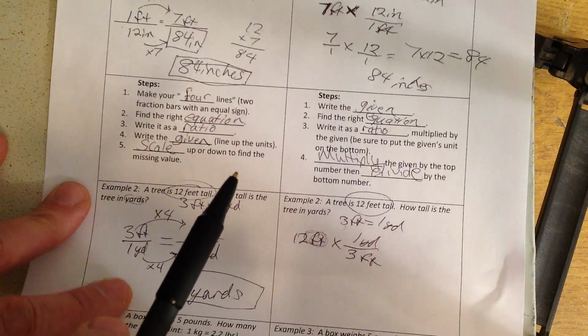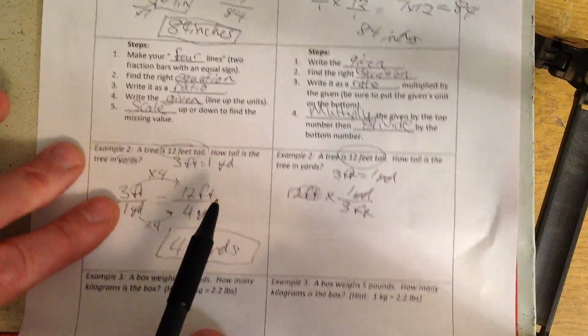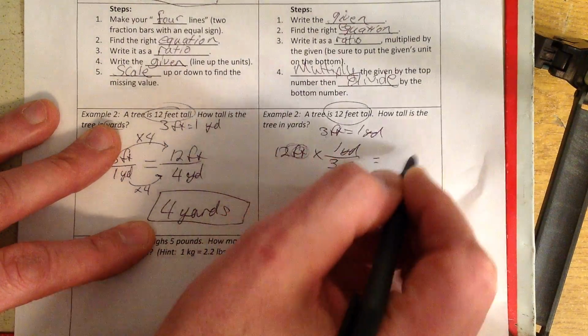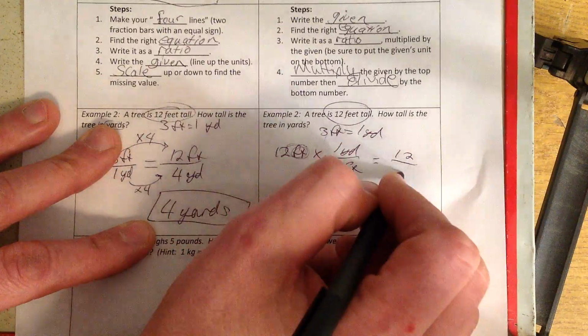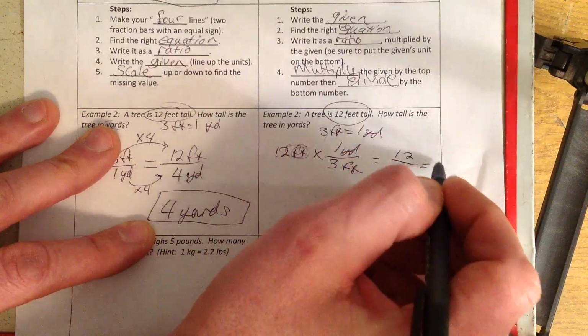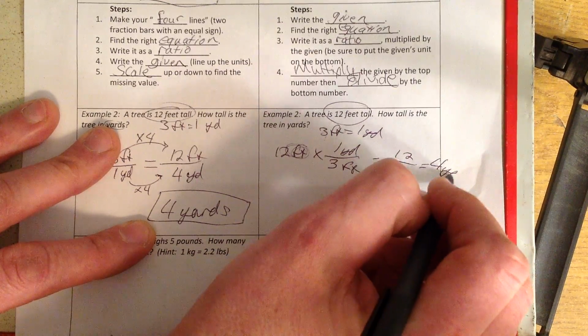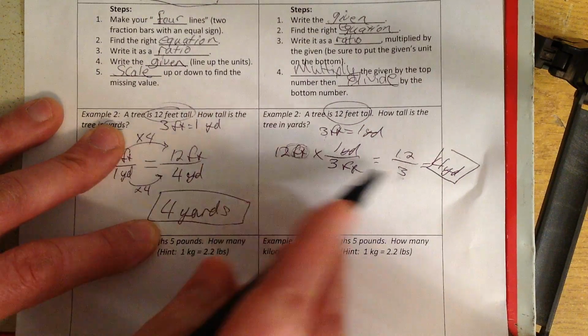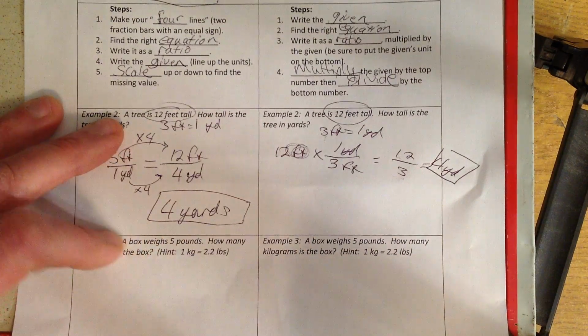Now, look how this is a little different than our problem before. Before we just multiplied across the top. We didn't really have to divide. Here, if I multiply across the top, 12 times 1 is going to give me 12. And then the bottom number, 3, means I need to divide the 12 by 3. And no surprise, since these are the same exact problems, I get the same answer. Again, this is just a different strategy.